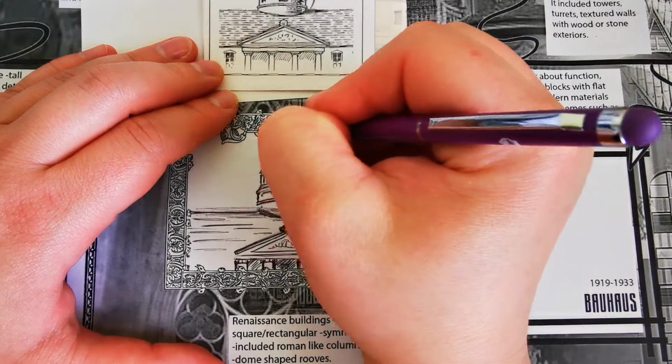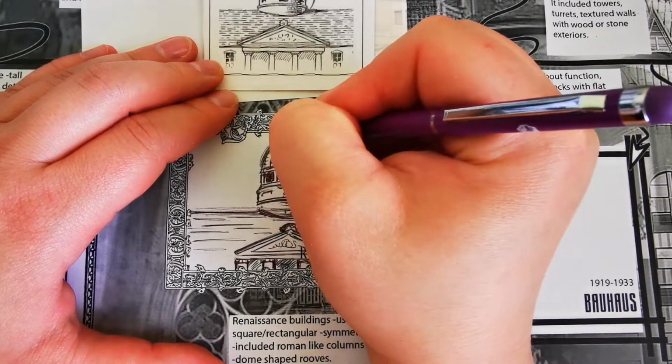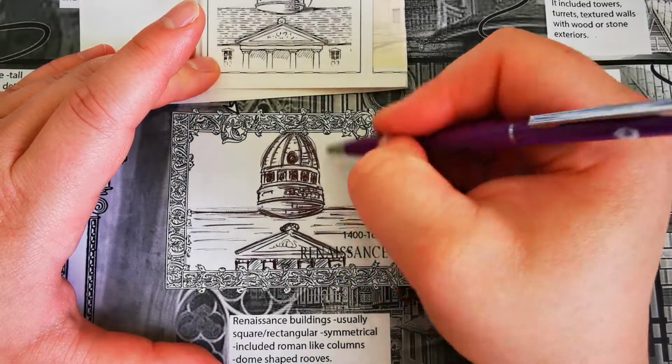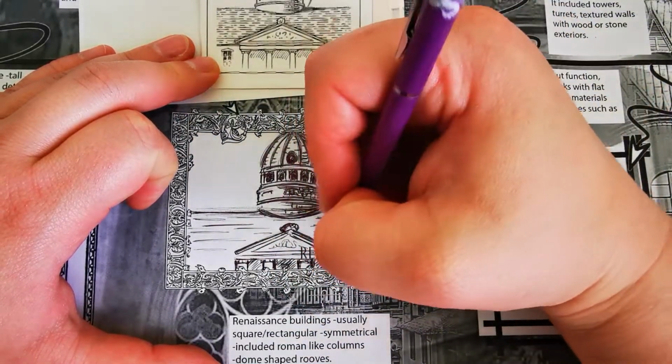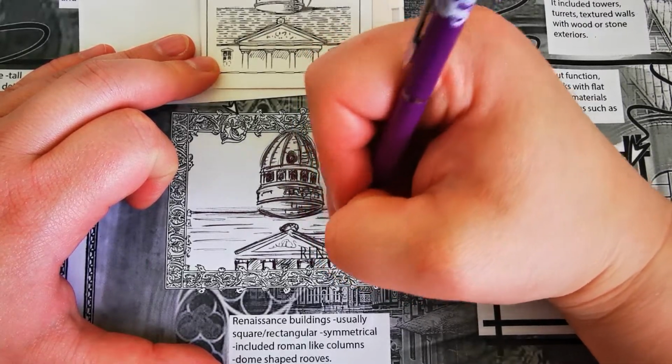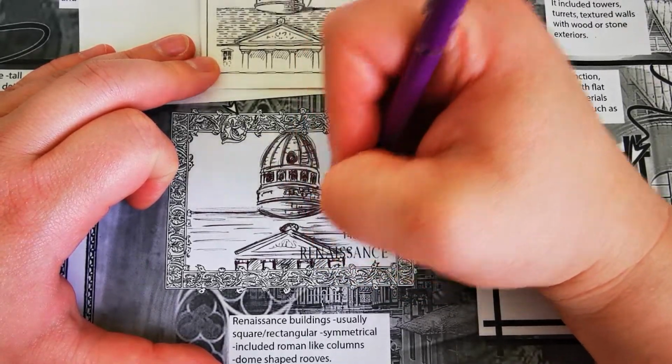So your shading might be different depending on where the light's shining from. So if the light's shining from here, it's going to be darker on this side of the building. So if you want to give that impression of it being darker, you can just add some more lines to your shading.